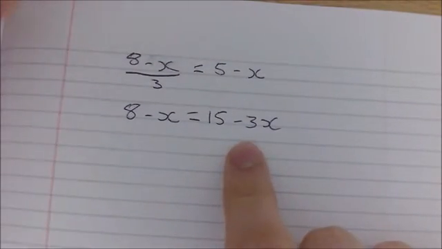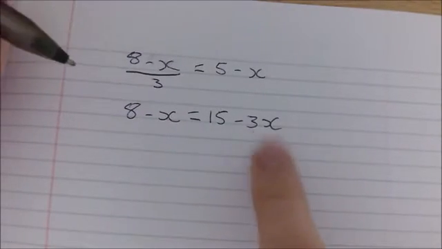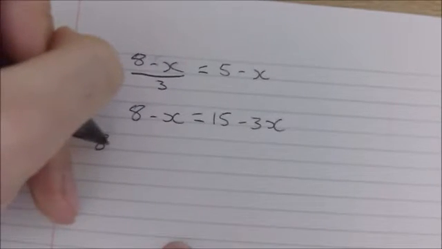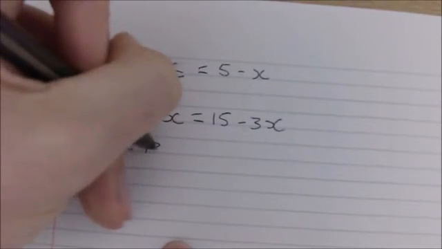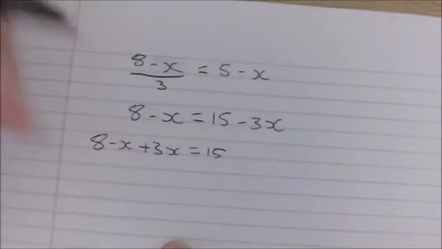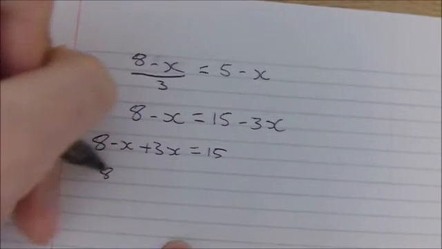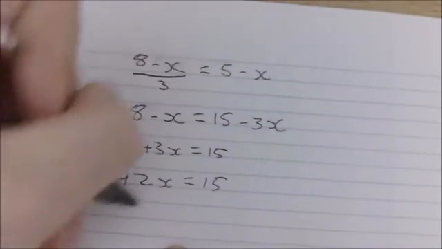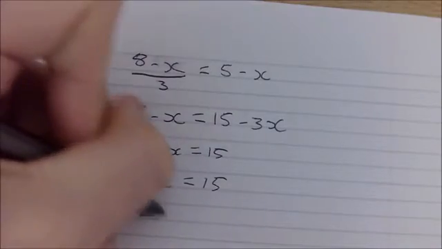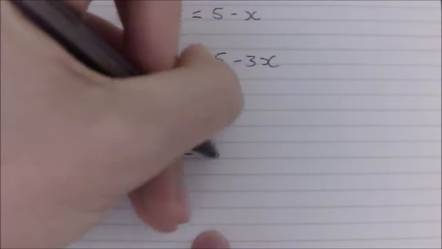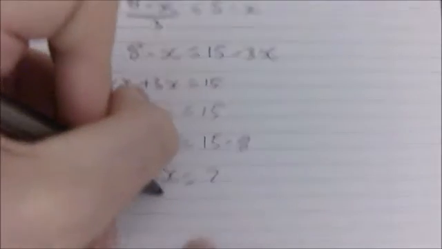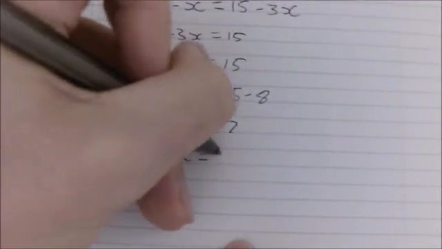And then the next step again is obviously to remove the smallest x, which is minus 3x, because minus 3 is smaller than minus 1. So I'm going to have to add 3x. I've got 8 minus x plus 3x equals 15. So minus x, I've got 8, and I've got minus x plus 3x, and that's plus 2x equals 15. So I've got 2x equals, I'm going to have to subtract 8. So I'm going to have 15 minus 8. So I've got 2x equals 7, and then x equals 7 over 2.